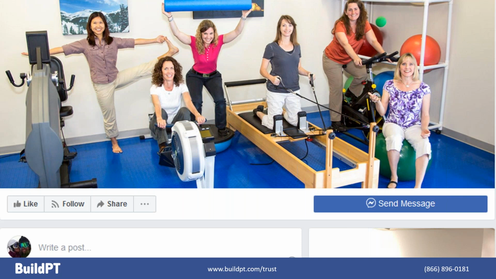But the reason why I'm showing you this one is because the most common cover photo that I see with PT clinics by far is a staff picture of just the team. And that's fine and all. And that might show who you are, but a group of people, just all in their collared shirts standing side by side against a blank wall doesn't really show what you do.